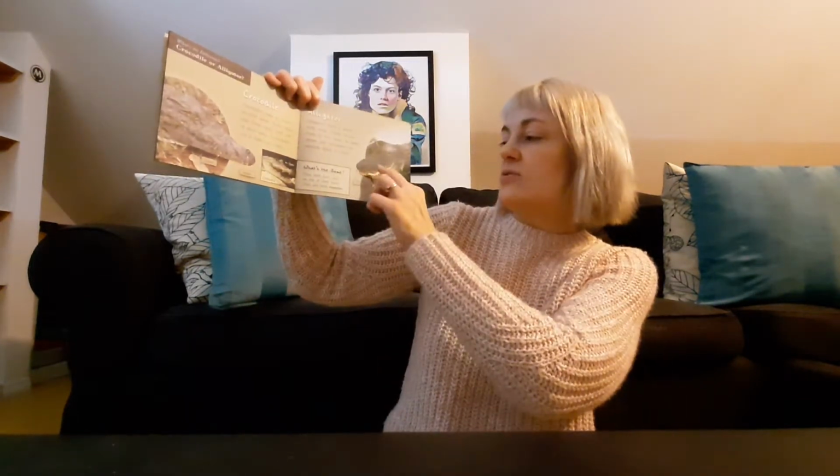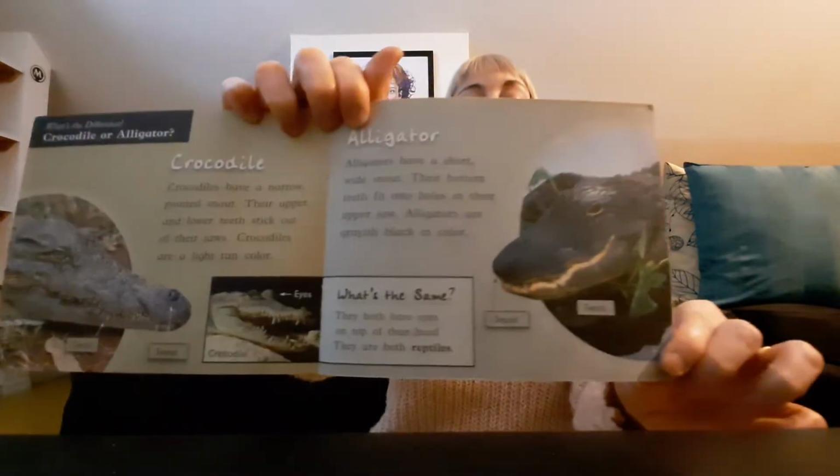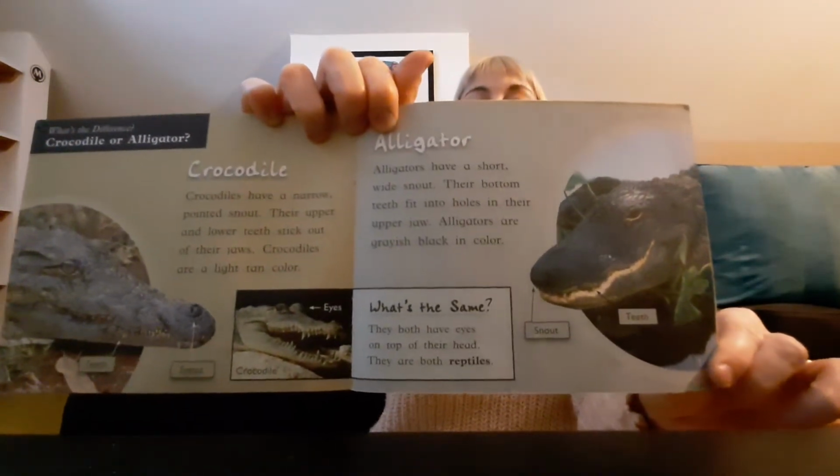And then here's the alligator. Alligators have a short, wide snout. So instead of being long and narrow, it is short and wide. Their bottom teeth fit into holes into their upper jaw. Alligators are grayish black in color. And here's their snout and their teeth. And you can see that their teeth fit more nicely into their mouth because their mouth is wider.